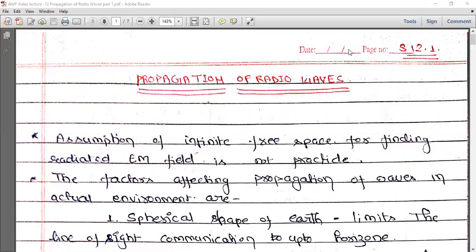The practical results related to the fields radiated by the antenna will be a combination of both the theory we had studied till now and the distribution, or I should say the surrounding, enclosing the antenna. So that's why this topic is very important to study, that how waves propagate in different practical environments.